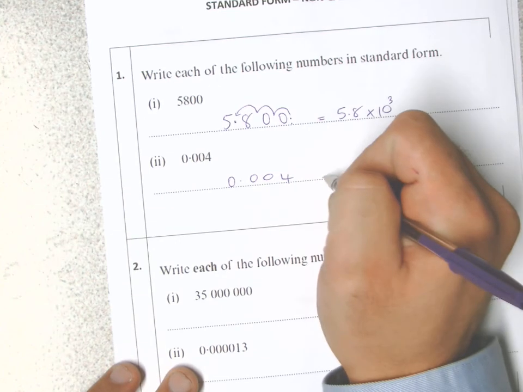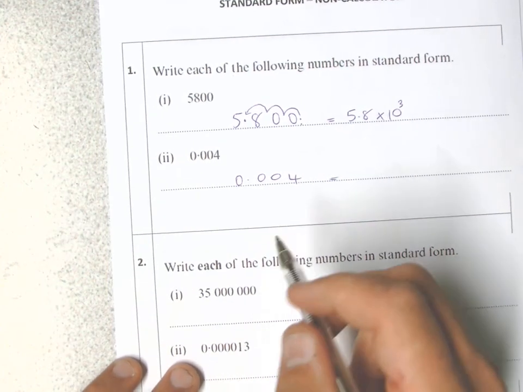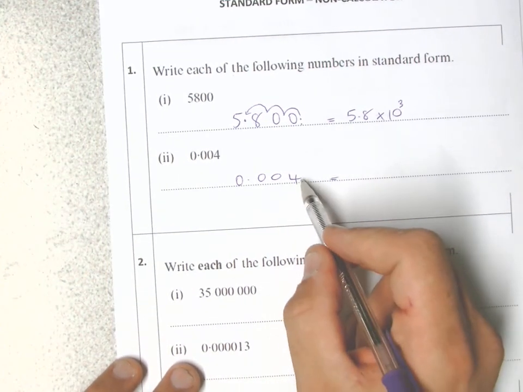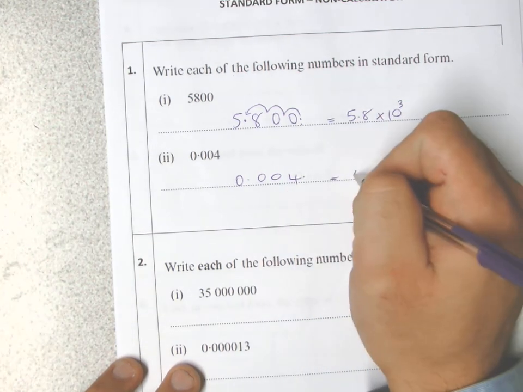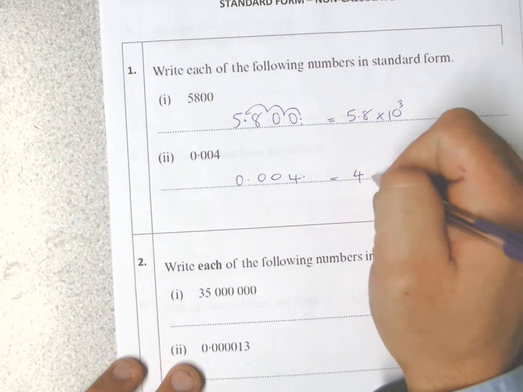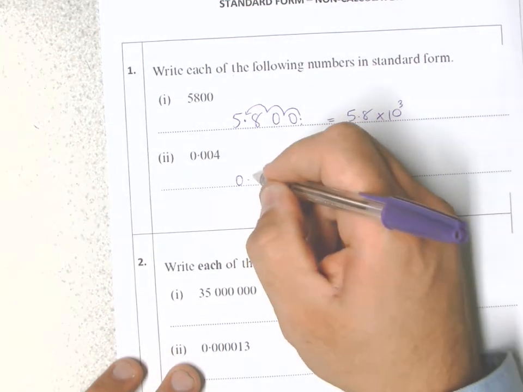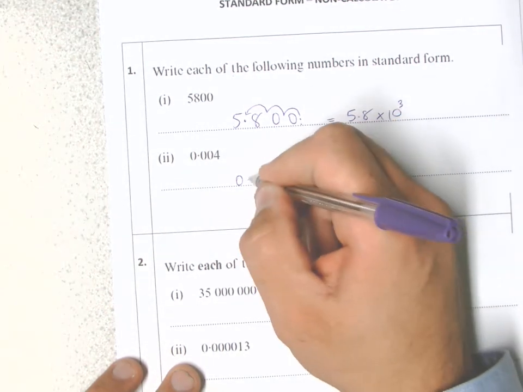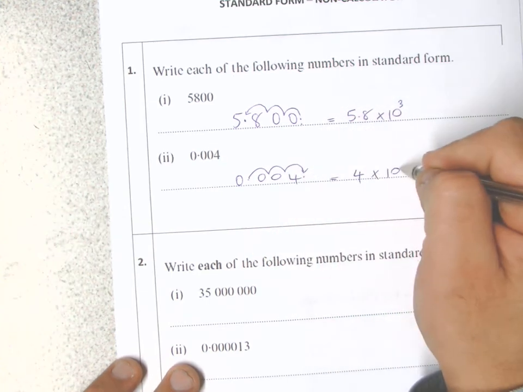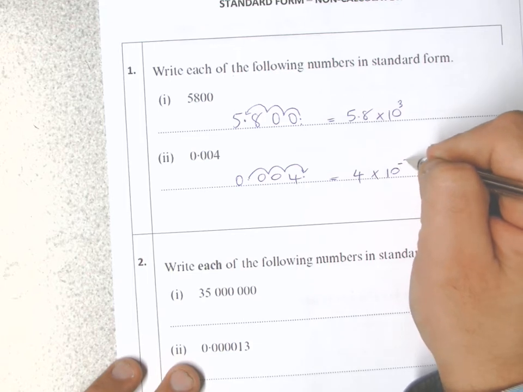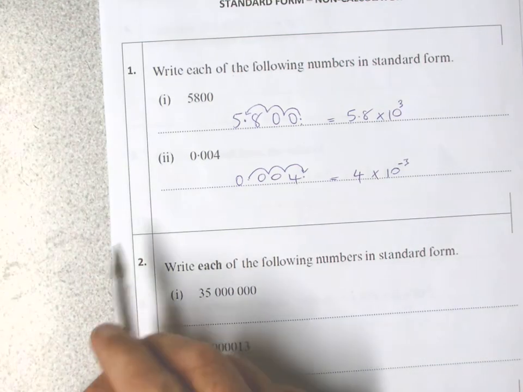Now in this one, I've got 0.004. For the number between 1 and 10, I'd have to move the decimal point so it's here. So I end up having 4. That number is between 1 and 10. I then times 10. This time I'm moving the decimal point from here over to here, so I'm going the opposite direction. 1, 2, 3. 3 places. So it's 4 times 10, but because I moved it the other way, it's minus 3. The power is minus 3.